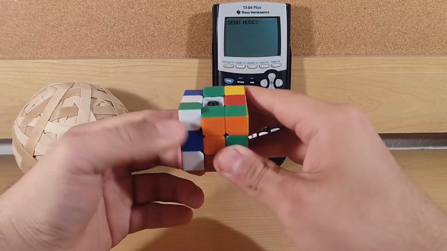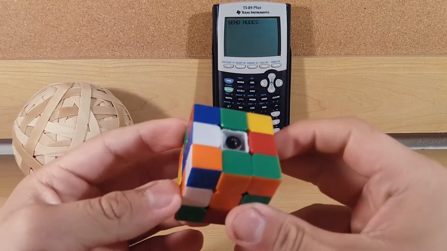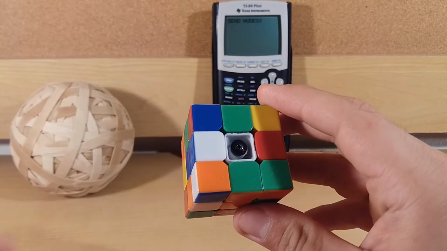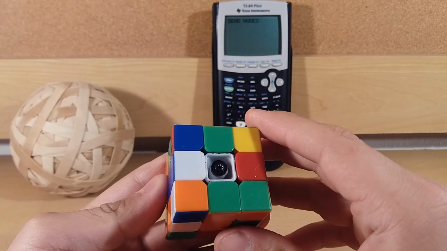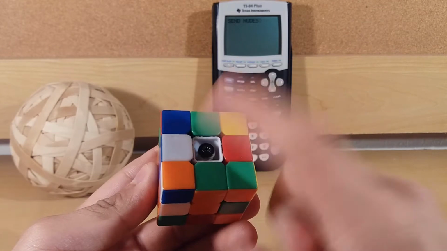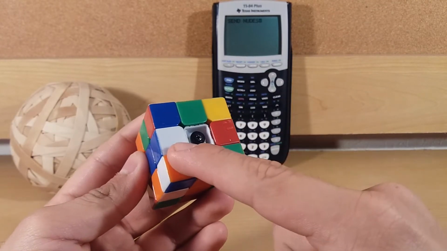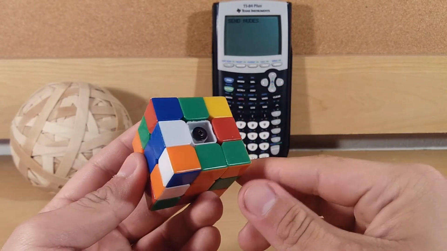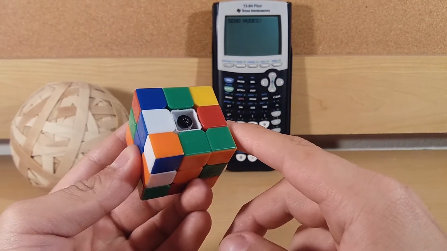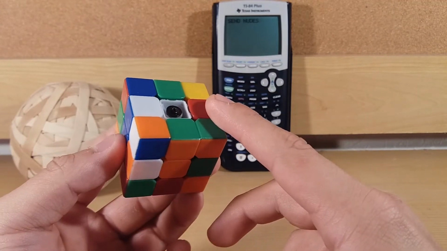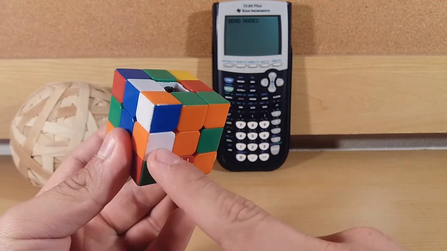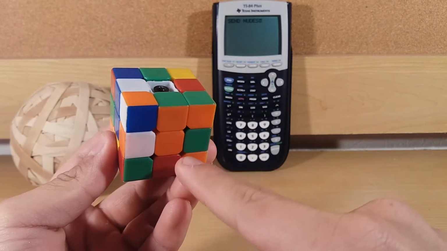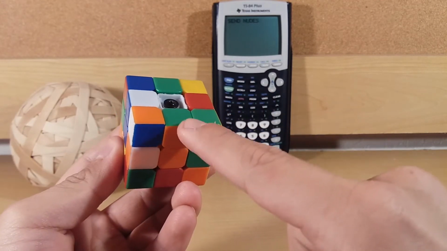So this piece right here happens to be in the right place. See, the white is connected to white and blue is connected to the blue side. This edge piece has to match up with both of the centers that it's in between. Let's say this one: it's orange and white, so it needs to go in the middle of here, between orange and white.